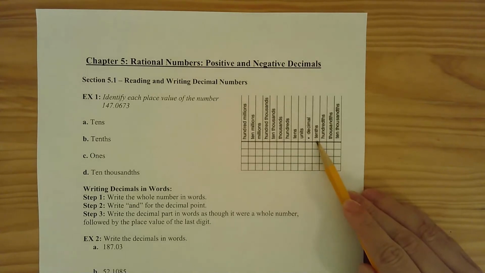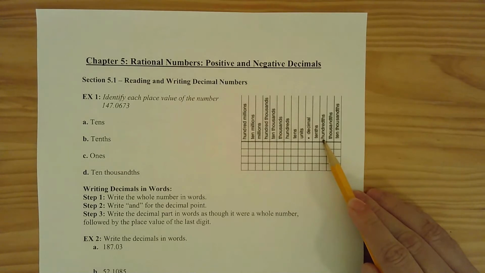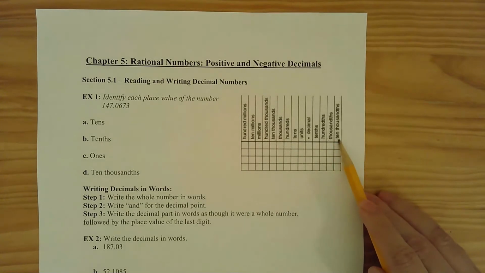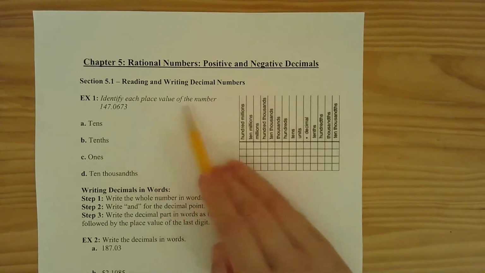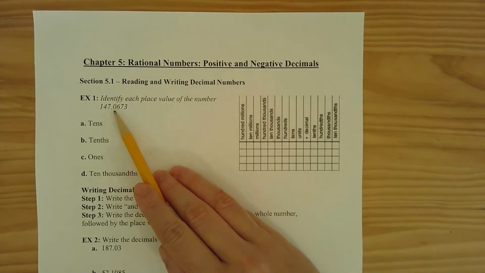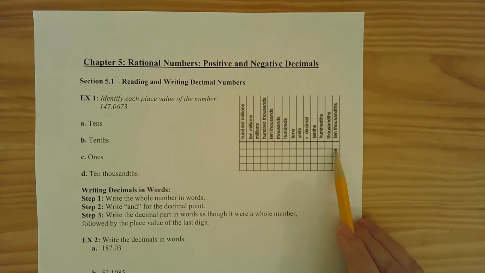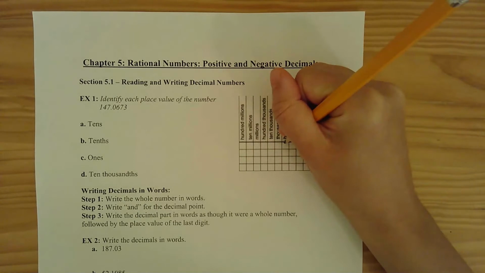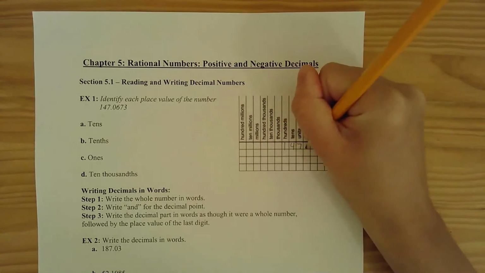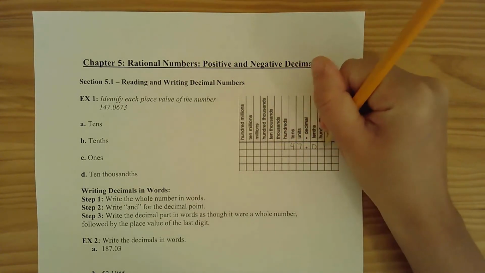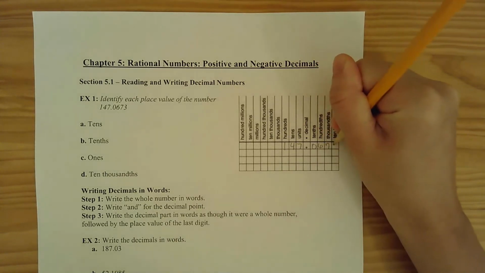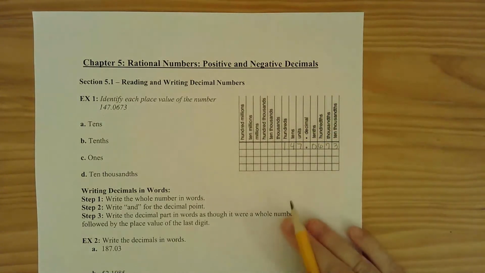1 place over from the decimal is called the tenths place. 2 over from that decimal is the hundredths place. 3 from the decimal is the thousandths place. And 4 from the decimal is called the 10,000ths place. So we're just going to identify each place value of this number, 147.0673. So I'm going to write it over here so we can just see where everything is. So 1, 4, 7. Here's my decimal place, and then there's a 0, a 6, a 7, and a 3. Alright.